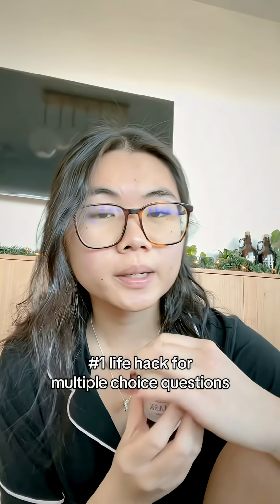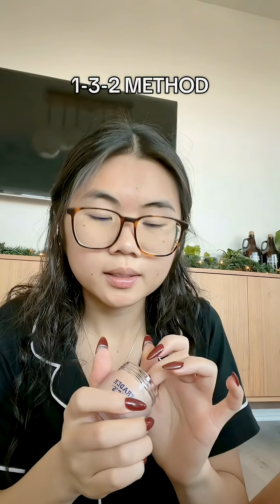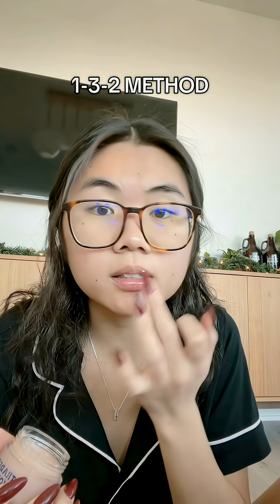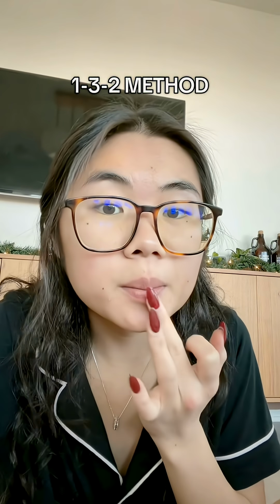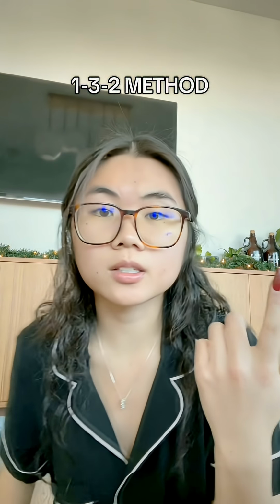If you have a multiple choice exam coming up, chances are you do, you should be using the 1-3-2 method. This technique will seriously come in clutch when you are writing an exam and you don't know the answer right away. You can use this technique to eliminate which ones are wrong and actually pinpoint which one is the correct answer. So the 1 in this technique represents the one that's obviously wrong.